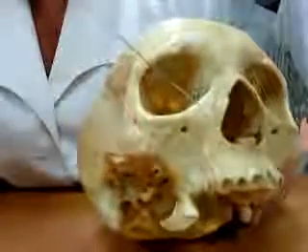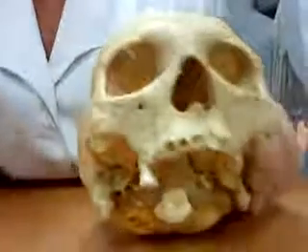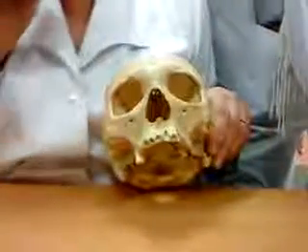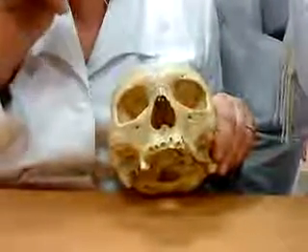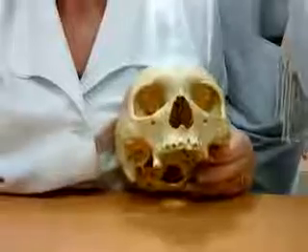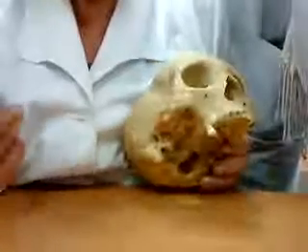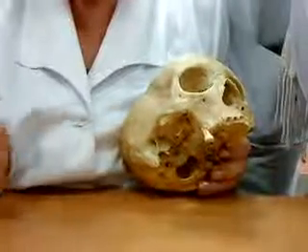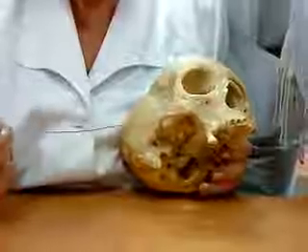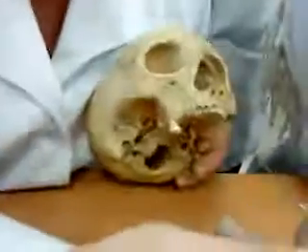You may see, this is the frontal process of the maxilla. This is on the opposite side, the frontal process of the maxilla. Zygomatic bone. Infraorbital foramen.